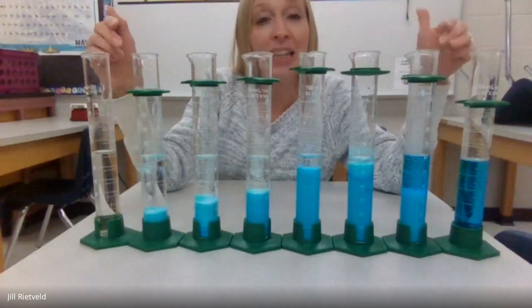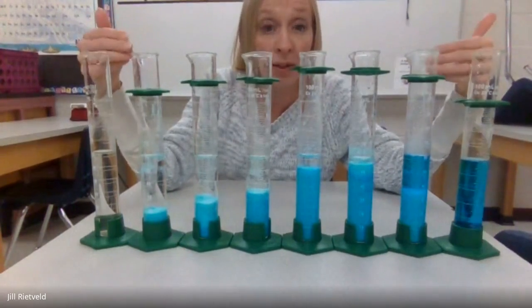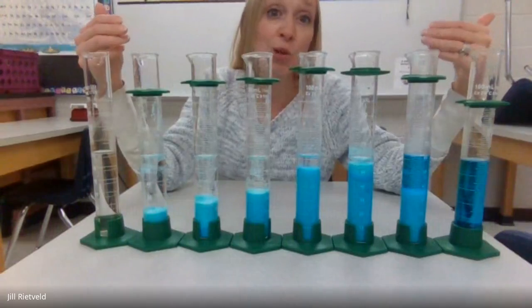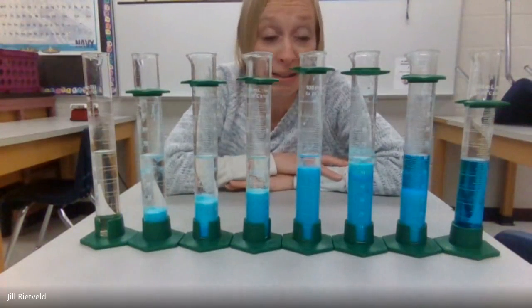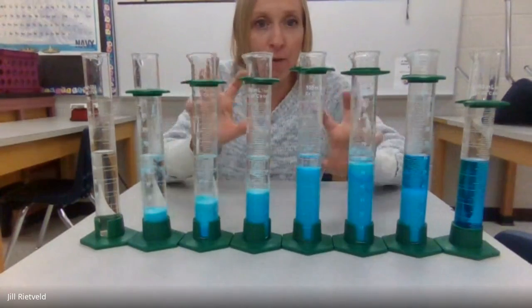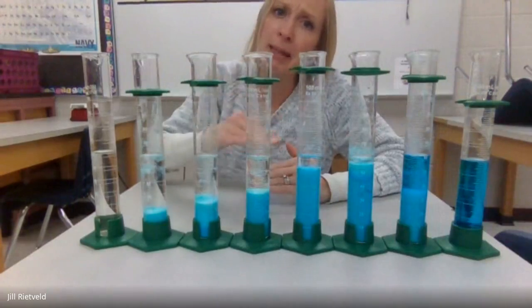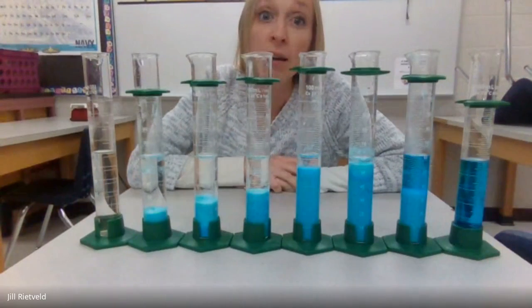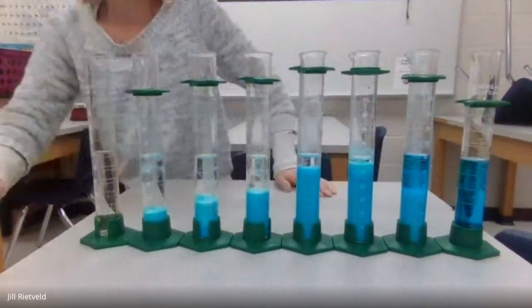So if I have equal volumes of solutions with the same molarity, there should be equal moles. So I decided, just for funsies, to make a little graph and graph the volume of each solution used versus an approximate volume of precipitate. Approximate. Okay, so let me show you this graph.